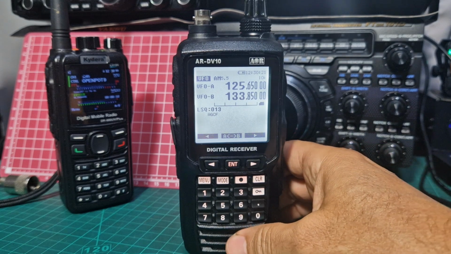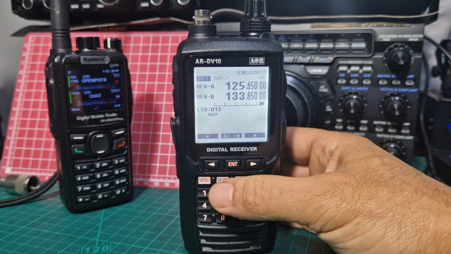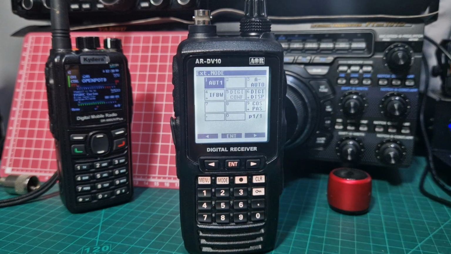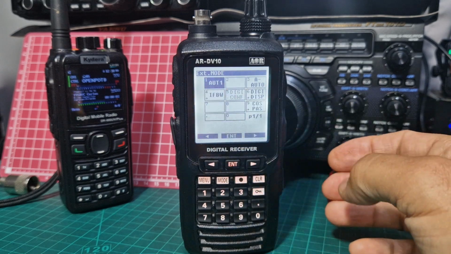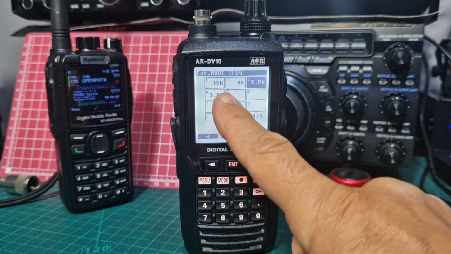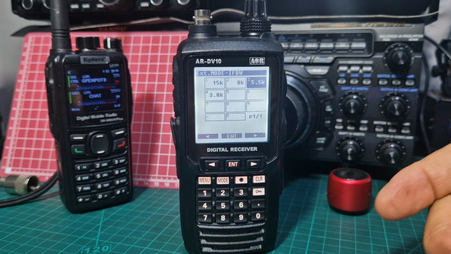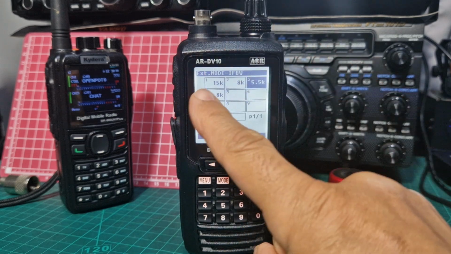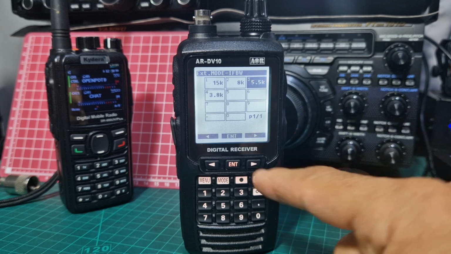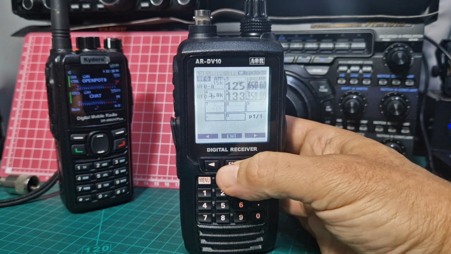The next setting that might come in handy is your IF bandwidth. The way you do that is hold down the mode, like so. Then press number 4. Okay, 4. We've now got selections here for your IF bandwidth, and these selections do change depending on what mode you're in. But in AM mode, we get 15 kilohertz, 8 kilohertz, 5.5 by default for AM, and then 3.8. Just select the one you want, press enter.